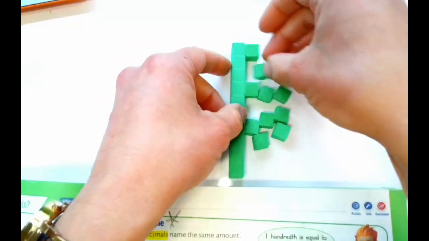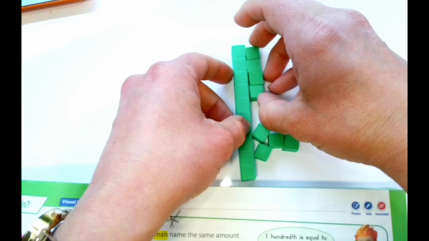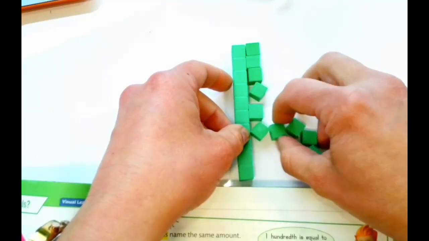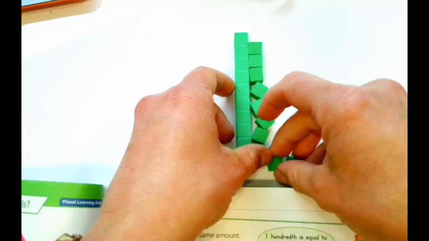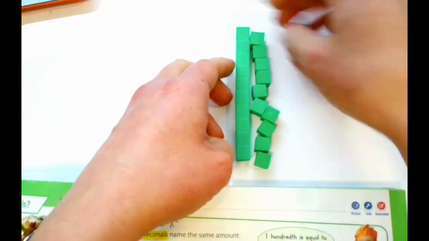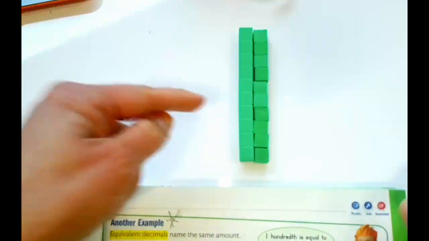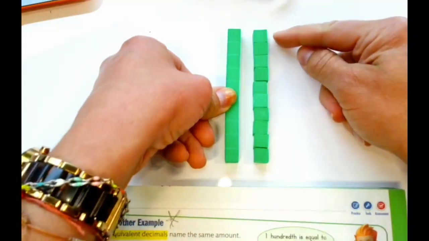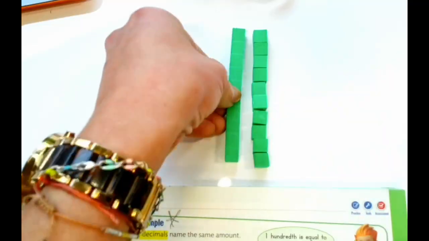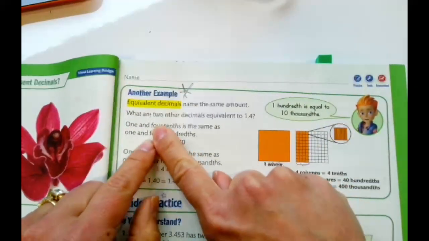So 1/100th is equal to 10 thousandths. Okay, you're probably wishing I would just stop playing. But I wanted to prove to you. Look, 1/100th, sorry, 10 thousandths.